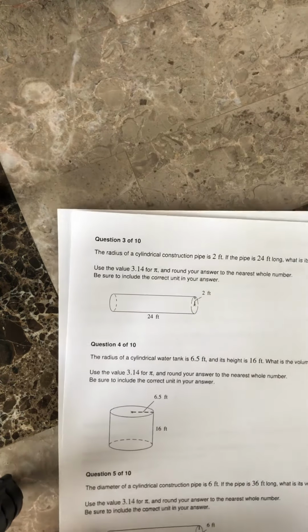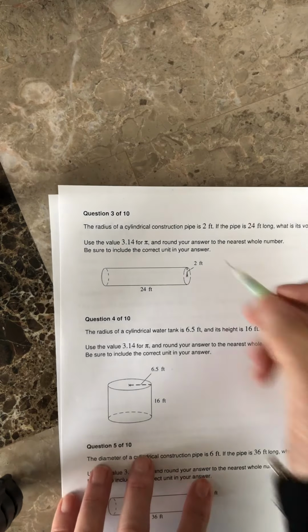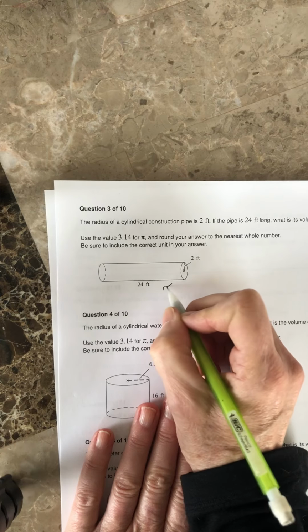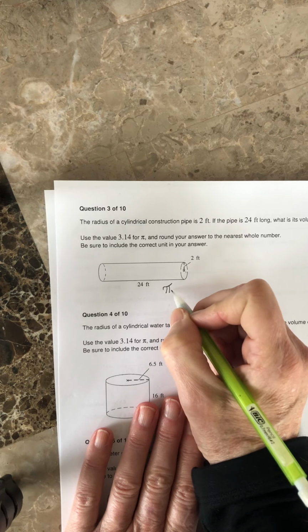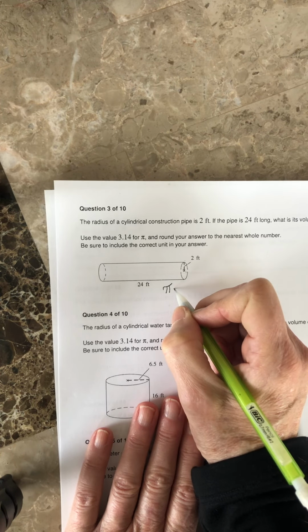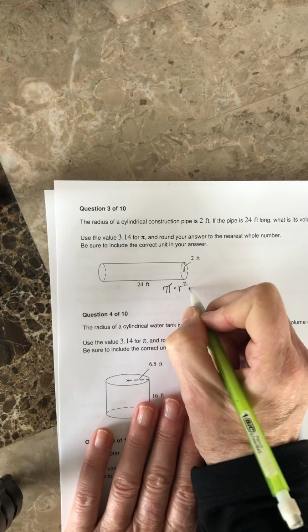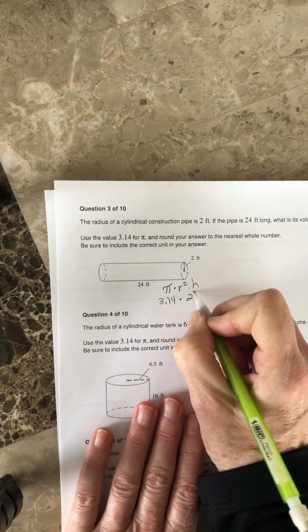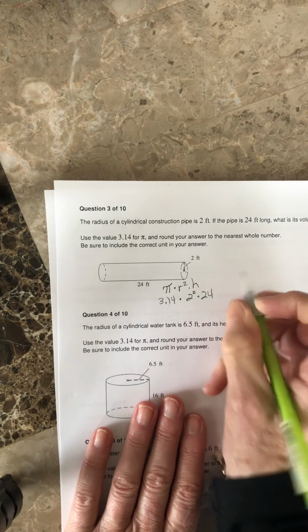You have a cylindrical construction pipe, and the radius is 2, the height is 24. See if you can beat me in writing out the formula: pi times r squared times h, so that'd be 3.14 times 2 squared times 24.